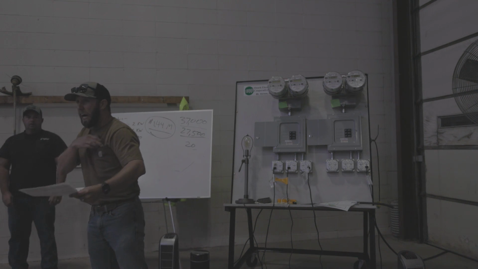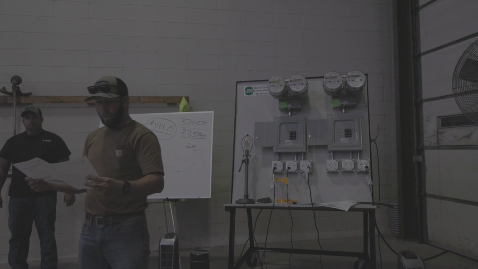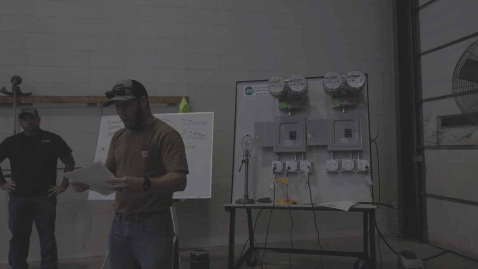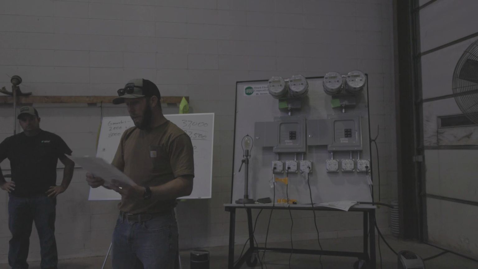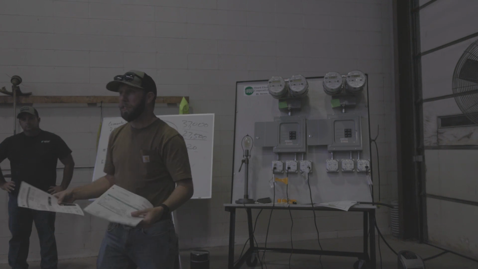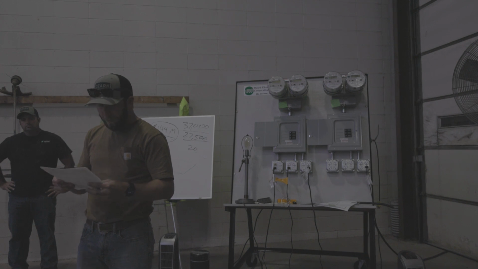I've actually got two bills. This one is a bill of a seed cleaning company, and the other is a bill of a residential house just up the street from it. So this is a great example.